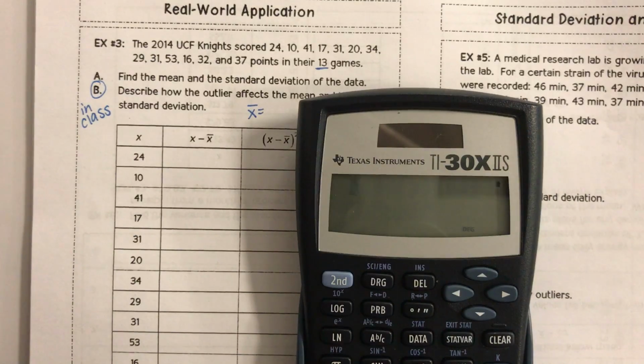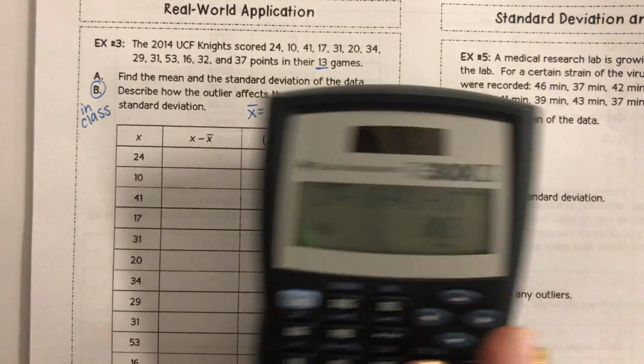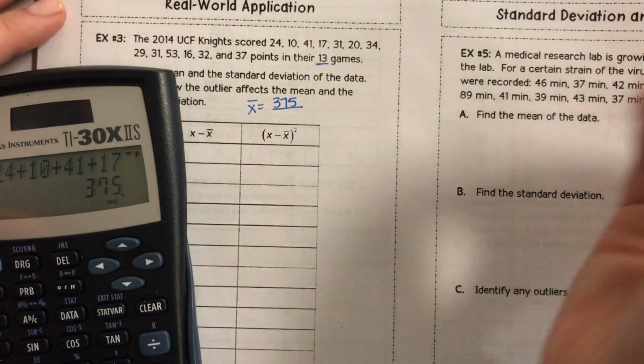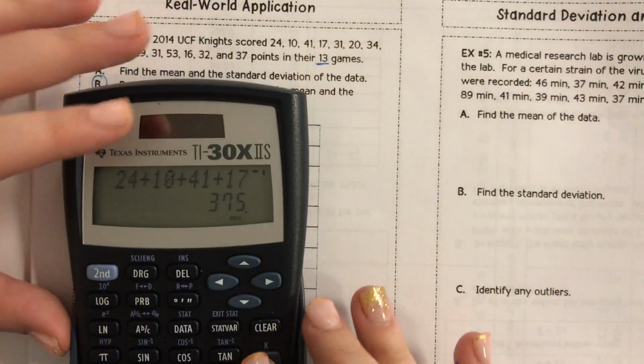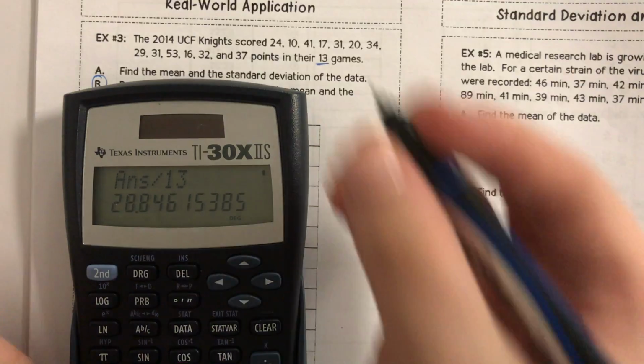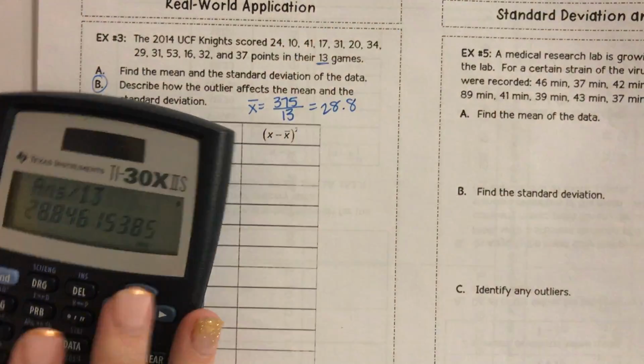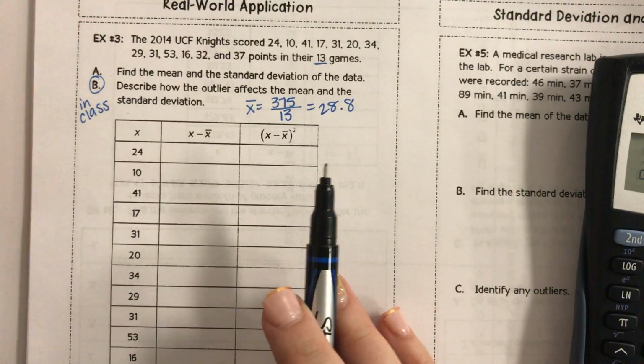So we're going to go 24 plus 10 plus 41 plus 17 plus 31 plus 20 plus 34 plus 29 plus 31 plus 53 plus 16 plus 32 plus 37, 375, divided by 13, because there's 13 values, 28.8. We'll just go 1 decimal place. So that is our mean. So that's really nice. 28.8 is our mean.